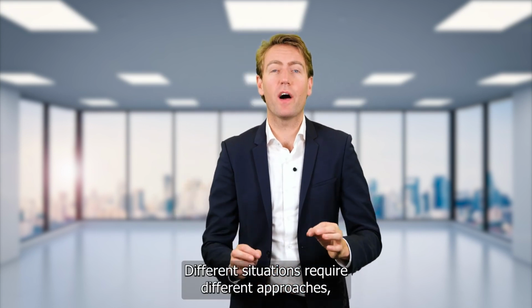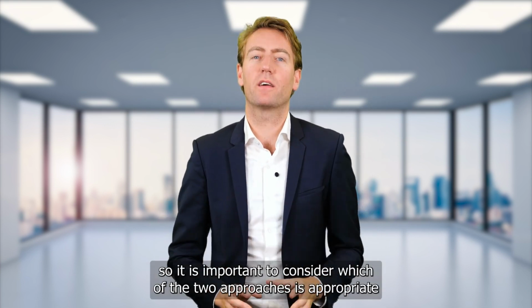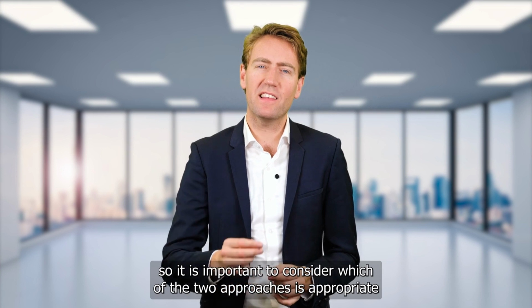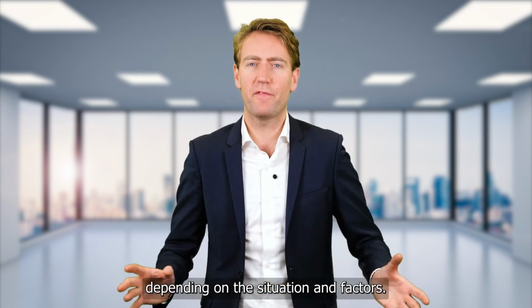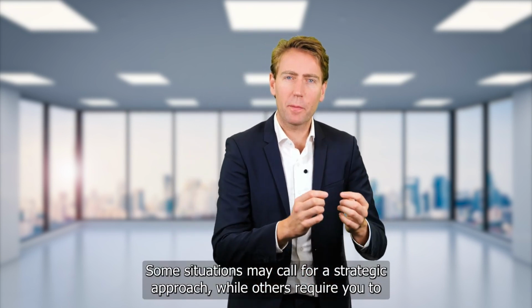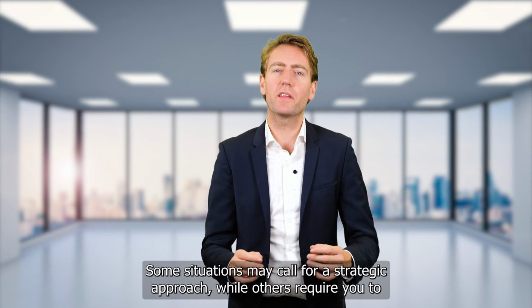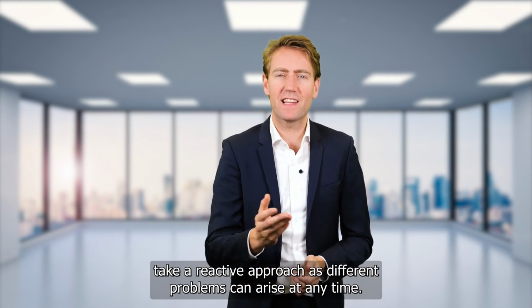of SRM. Different situations require different approaches, so it is important to consider which of the two approaches is appropriate depending on the situation and factors. Some situations may call for a strategic approach, while others require you to take a reactive approach, as different problems can arise at any time.